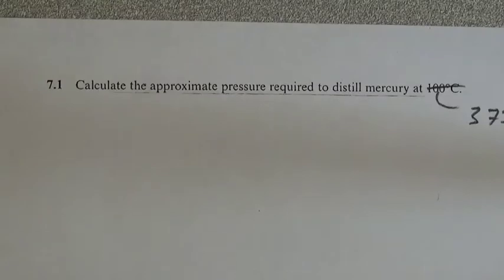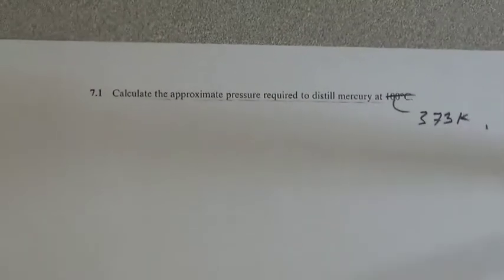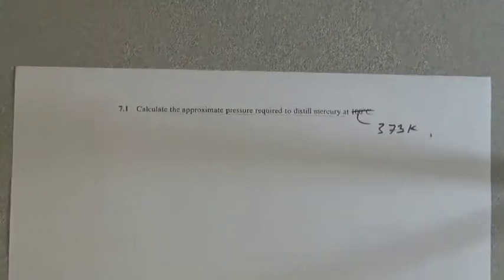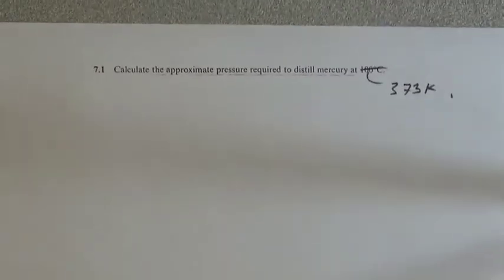And in fact, all of the problems in Chapter 7 are really problems focused on using that data set and using the Clausius-Clapeyron equations. So when you think about the quiz coming on Monday, focus on those as part of your studying.